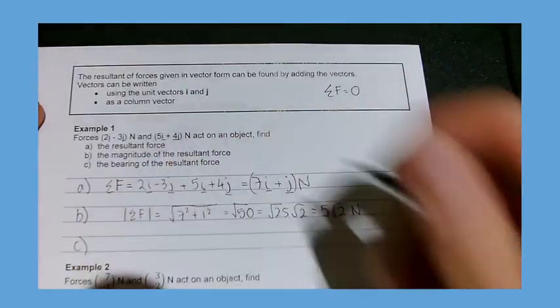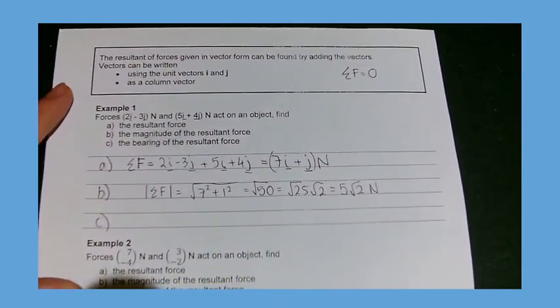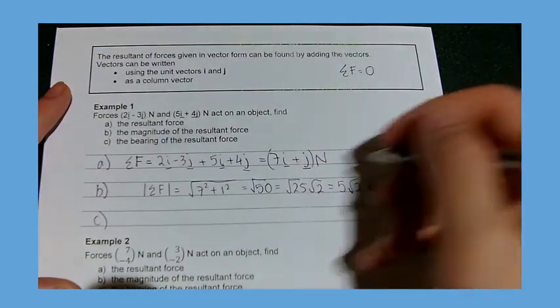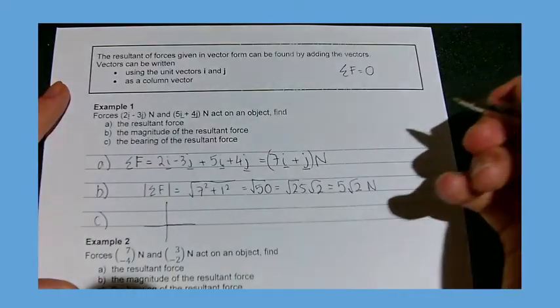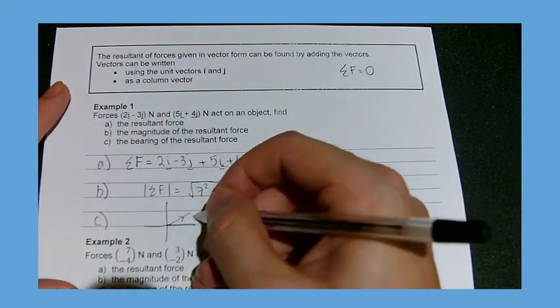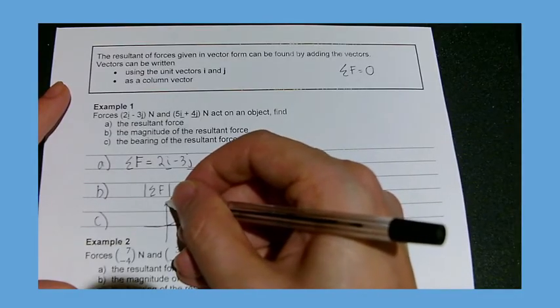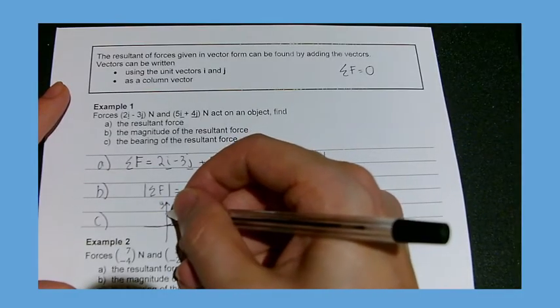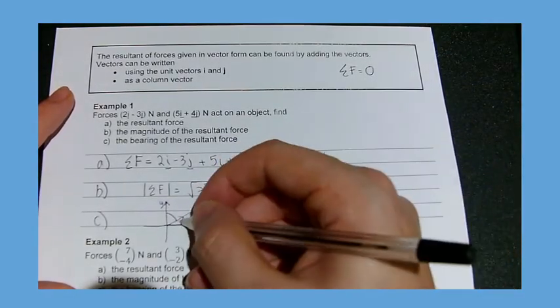Part C then asks to find the bearing of the resultant force. Now it would be good to draw a diagram describing the resultant force. So 7i plus j will be here, 7 across, 1 up. And the bearing is obviously from the y-axis, so we need to find this angle here. There are a variety of ways of doing it.